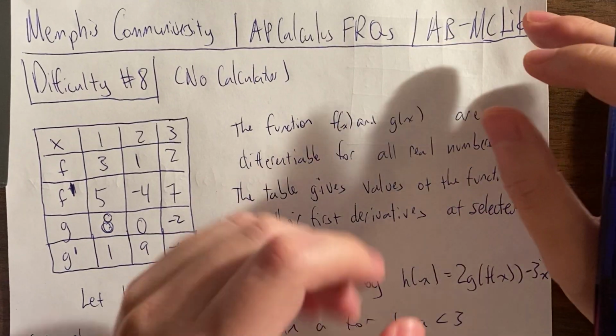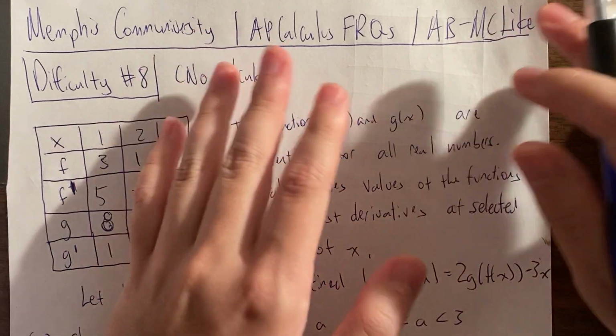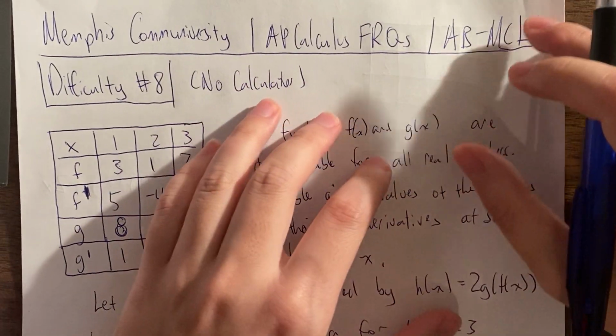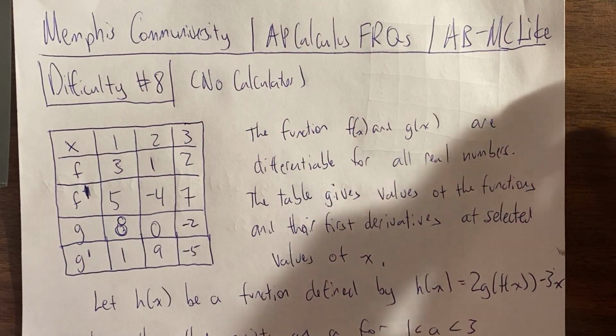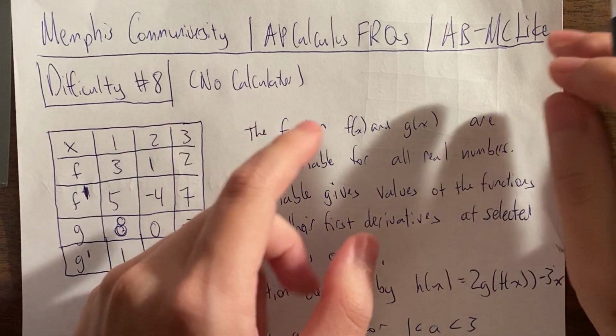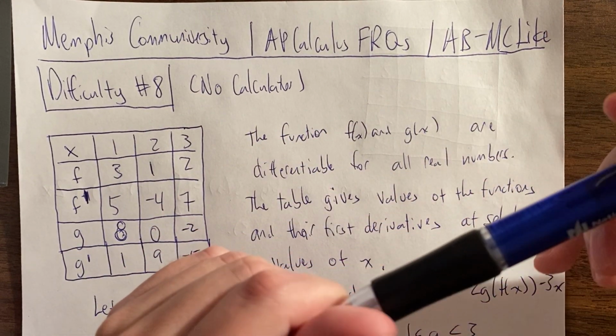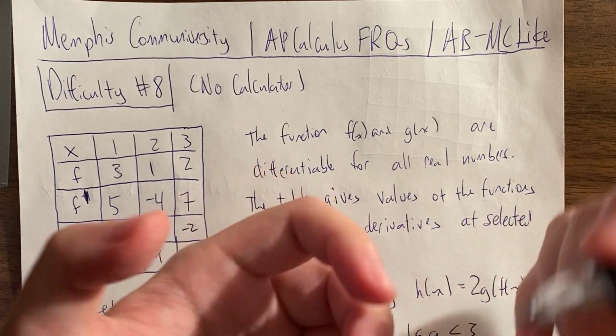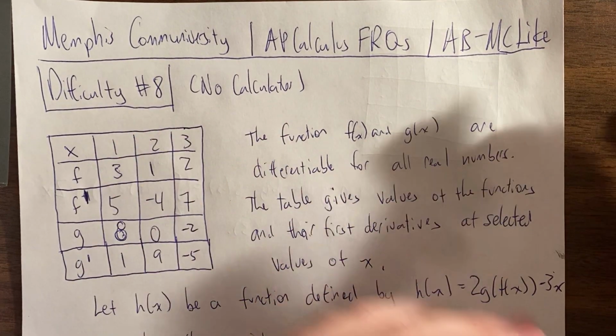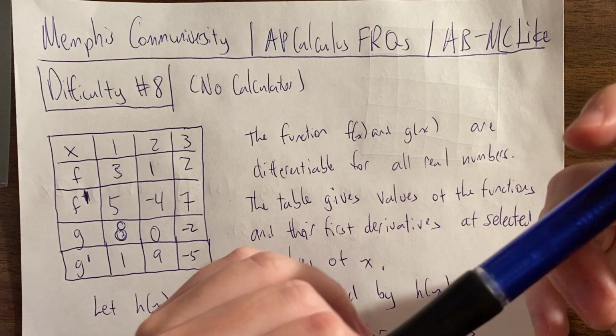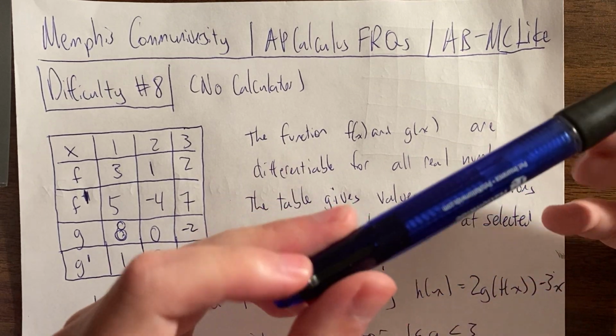But I would preface that this question isn't actually too bad in terms of difficulty. We ramped it up a little bit because it's difficulty number 8 out of 10. I believe that so many people did badly on this free response question because they just didn't know what to do. But if they had known what to do, the actual methods and processes of the question weren't too bad. So you're going to see, we're going to be using this table.